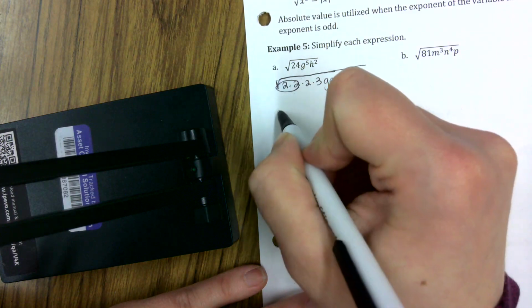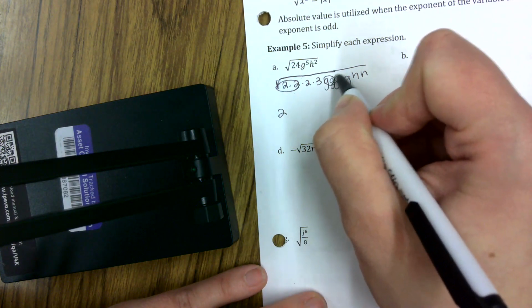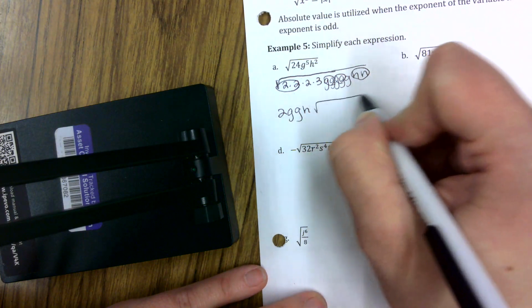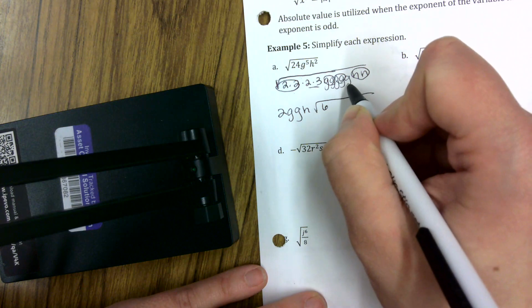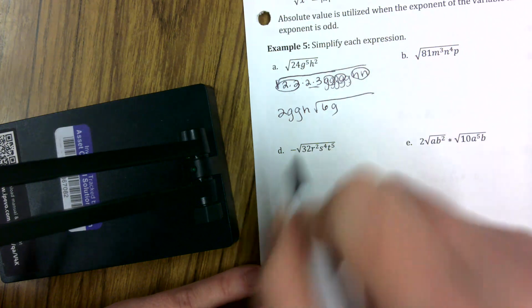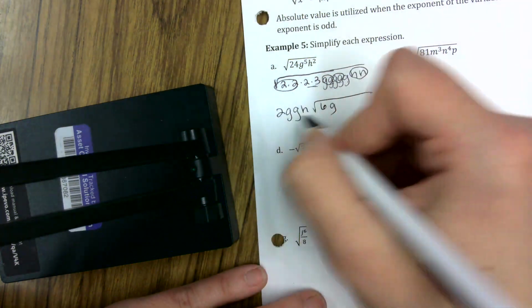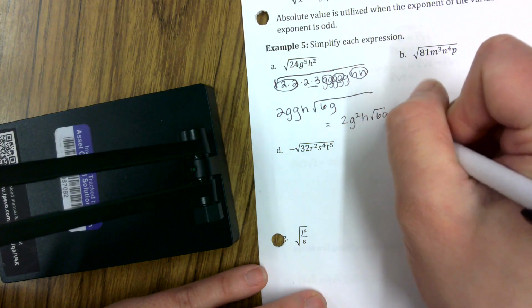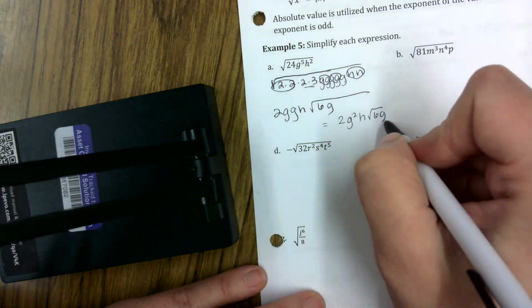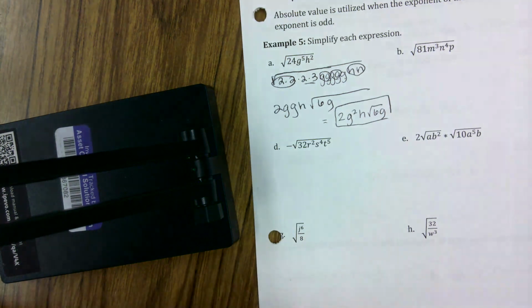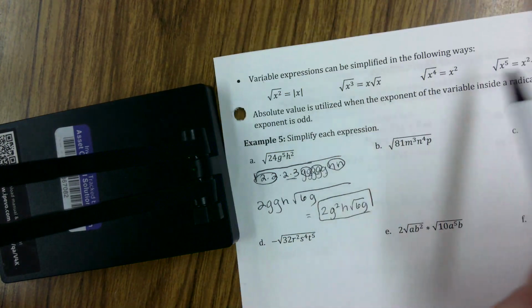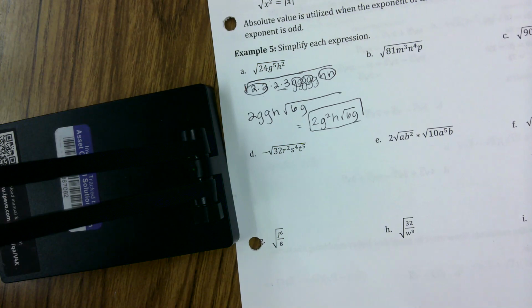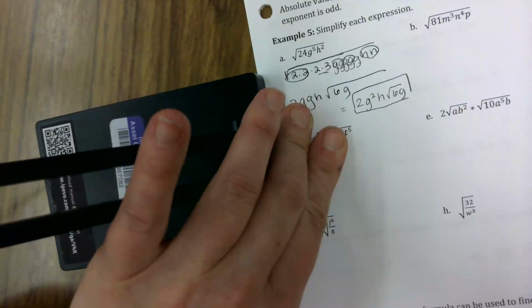So if I take out a pair of 2's, I take out 2 pairs of G's, and I take out an H. I'm left with inside 2 times 3, which is 6, 1 G, and this would be my answer. We're going to clean it up even more, and it's going to be 2G squared H square root of 6G. Okay, we're just going to leave it like that for now. And later we'll introduce absolute value to it. Okay, but that's just the process for now. If you want to pause the video and try some of these, I'm going to encourage you to do that.